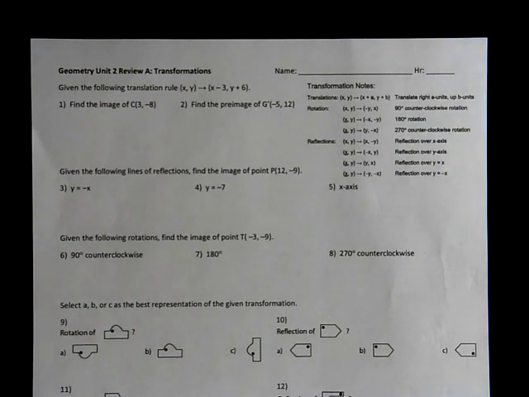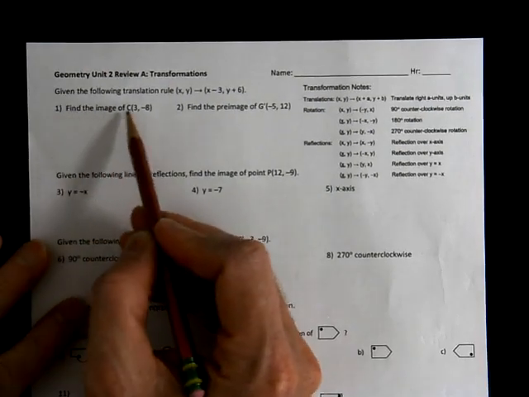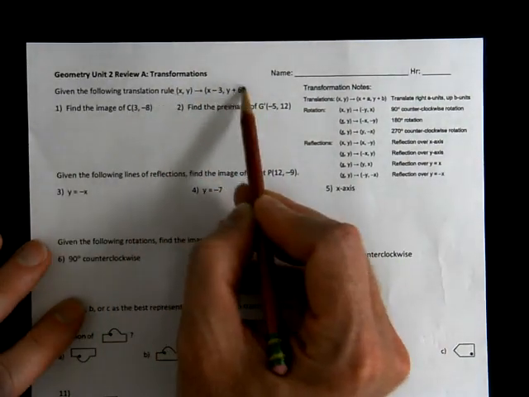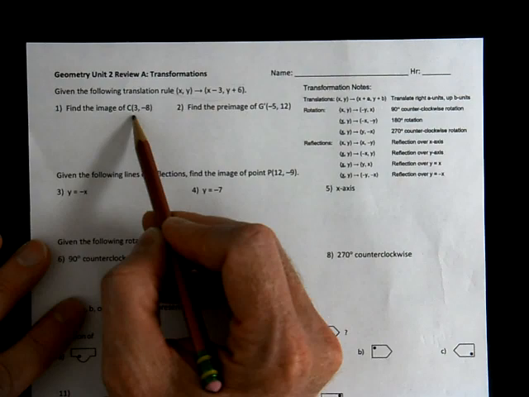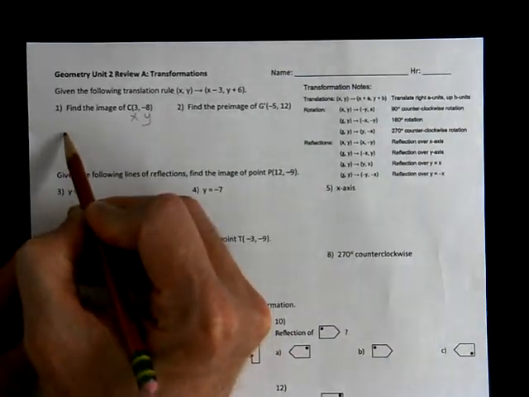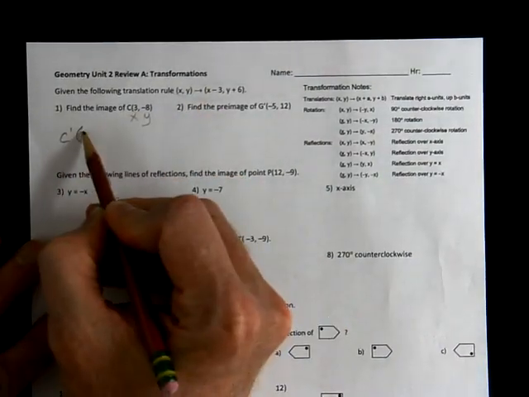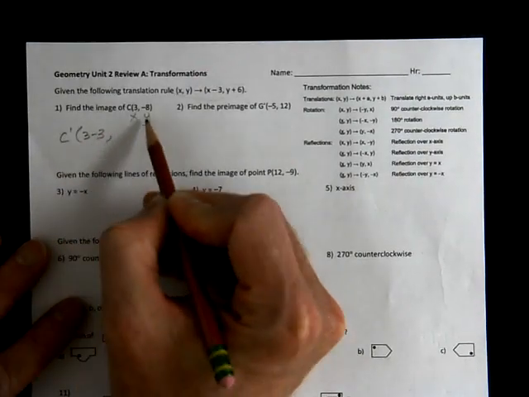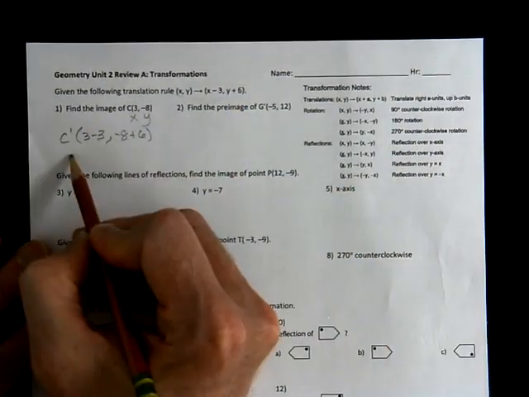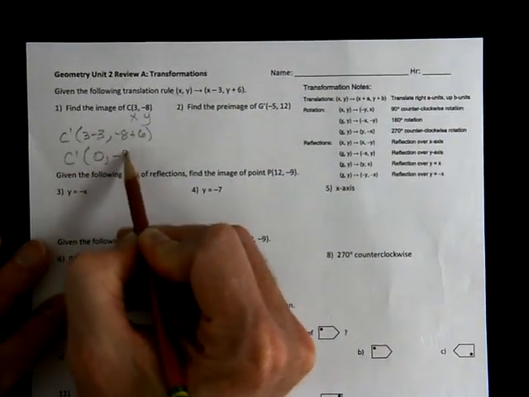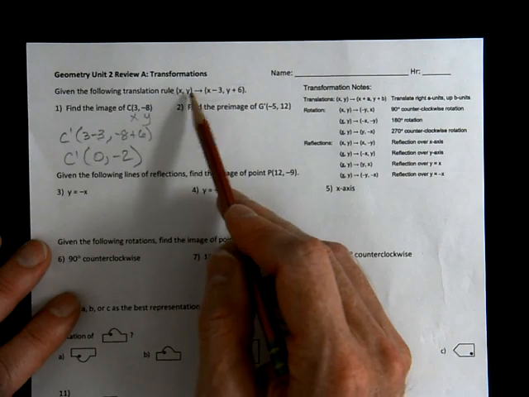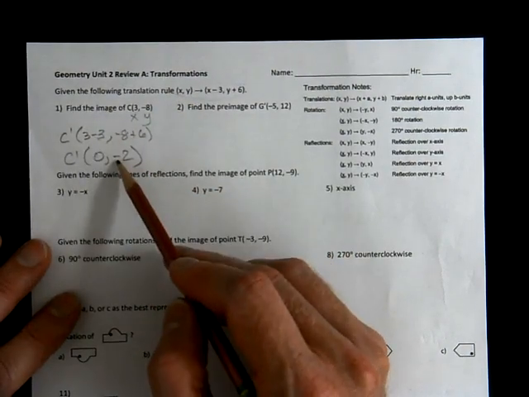This is geometry, working on the review A. We're going to find an image of (3, -8) using this translation rule. So this is our x value and our y value. We'll plug it in. To find C prime, I'm going to take 3 minus my rule, and -8 plus the 6, which is the rule. So my C prime is going to be (0, -2). So I'm using the rule to help me translate my original point to find my image.